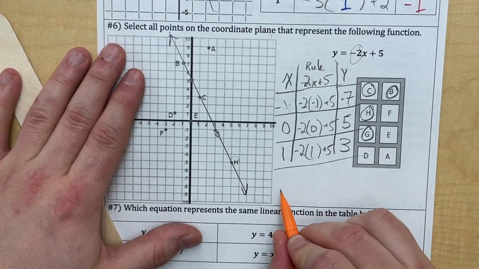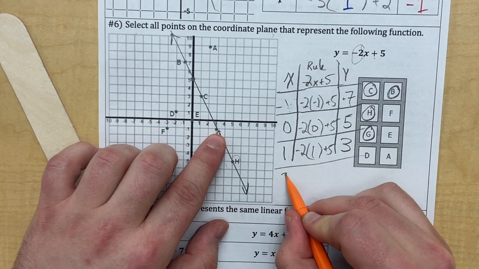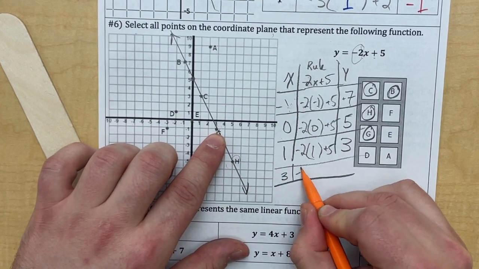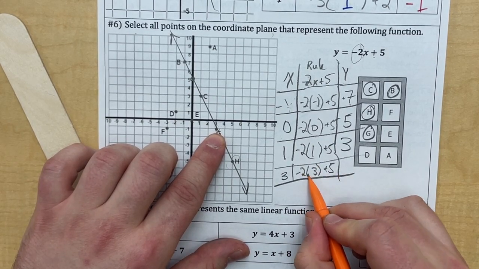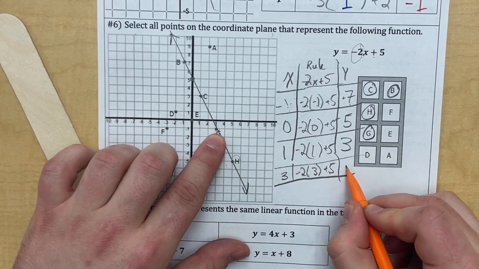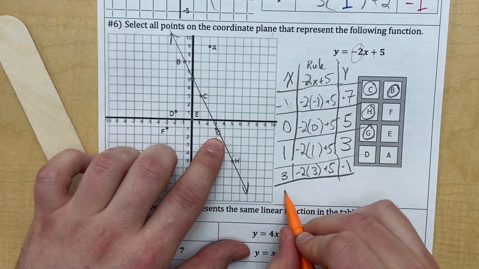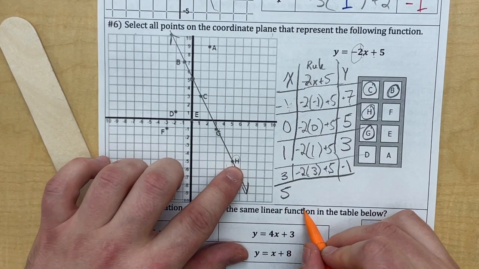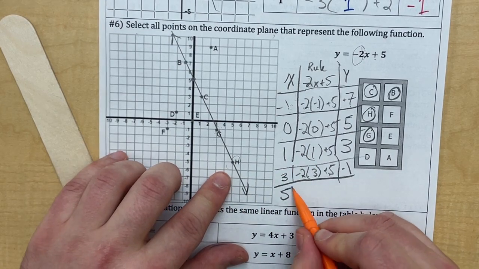So let me plug in G. I have my x value as 3. So when x equals 3, I have negative 2 times 3 plus 5. This is going to be negative 6 plus 5, which is negative 1, our y value for G, so that checks out. And our x value for H is 5, and what should come out is our y value is negative 5. So let's find out.